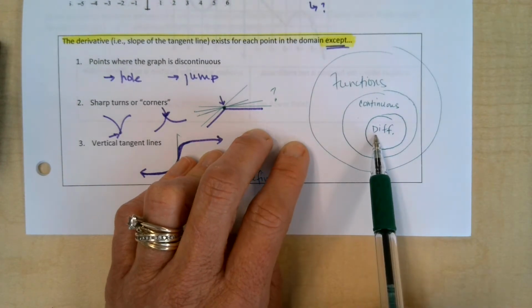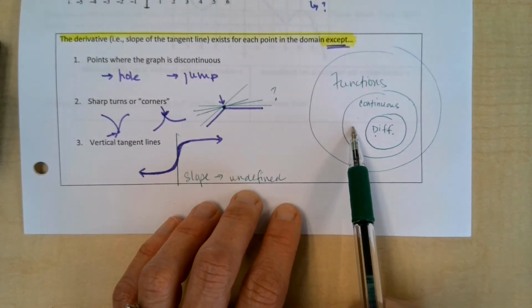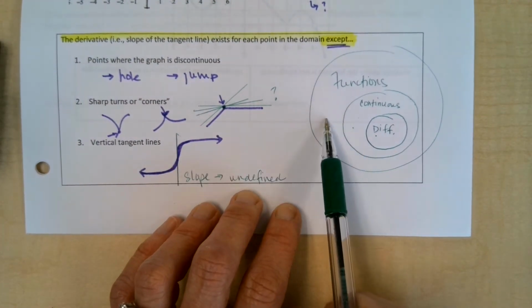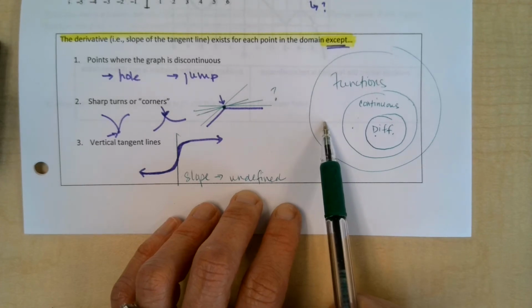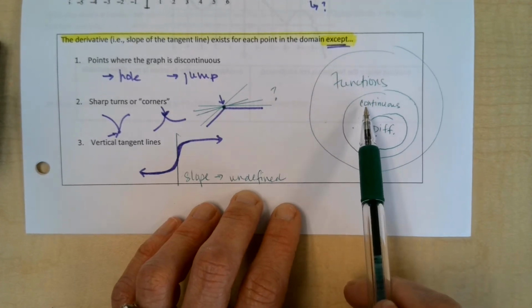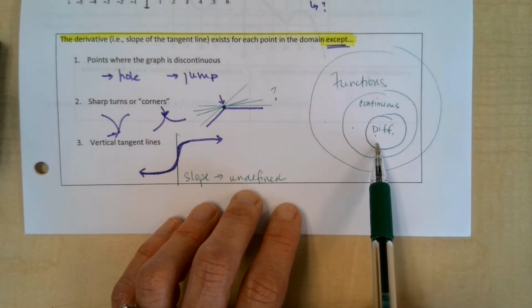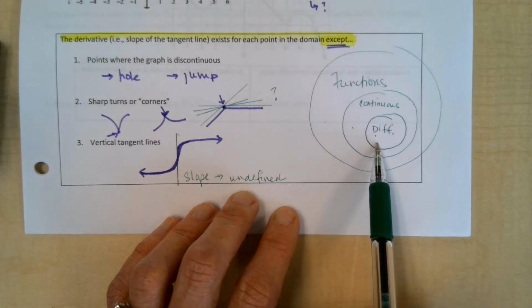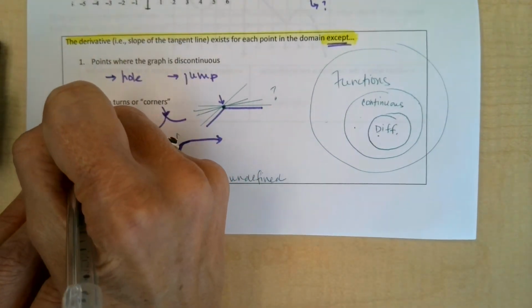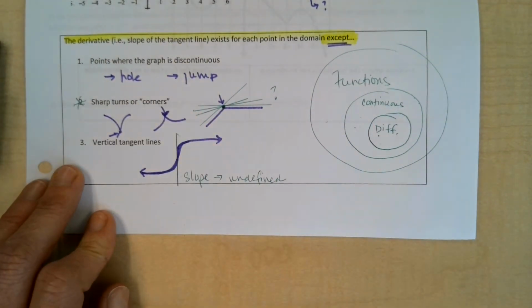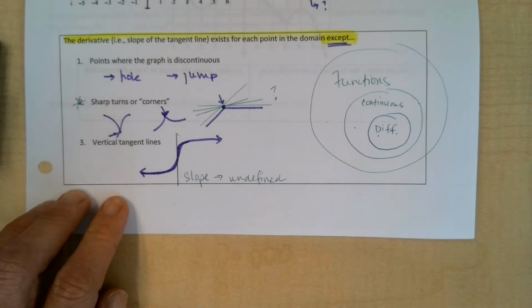Everything that is differentiable is continuous. Everything that is continuous is a function. But some functions are not continuous, and some continuous functions I cannot take the derivative of. And this sharp turn or corner is what tells the difference between those continuous functions that can and cannot be differentiated. Are we okay with that?